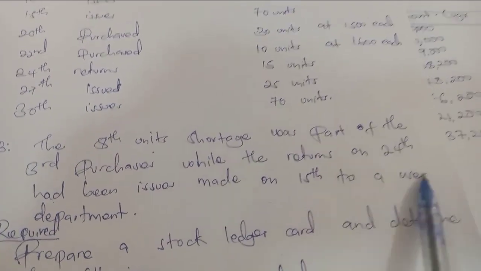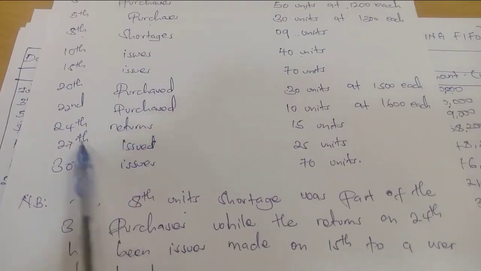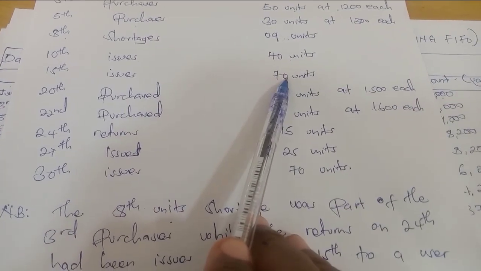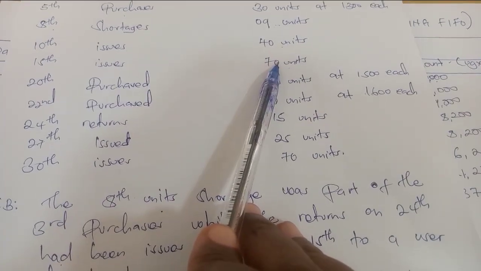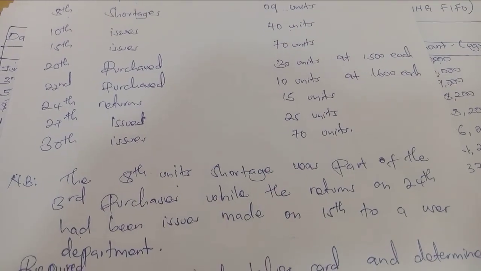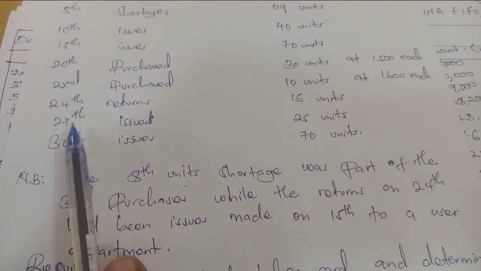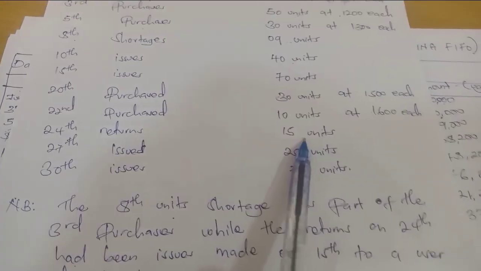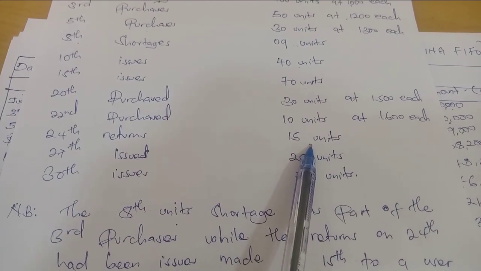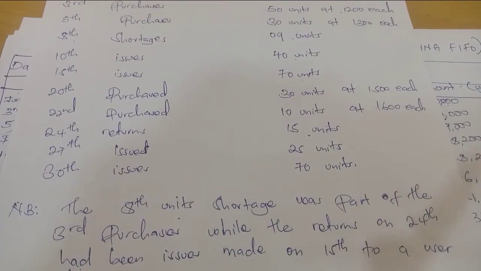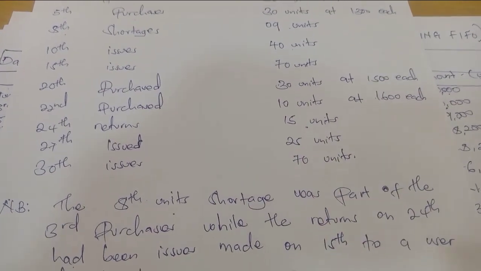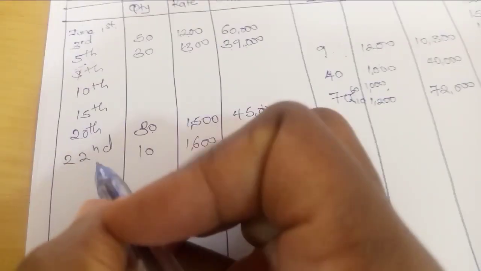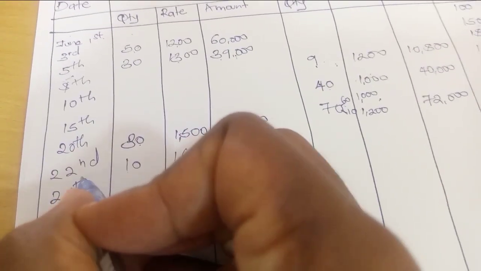So these issues that were made on 15th, they were 70 units, and 15 of them were returned on 24th. So returns are put under purchases since it's like we are receiving it back. So we come here on 24th, there was a return of 15 units.